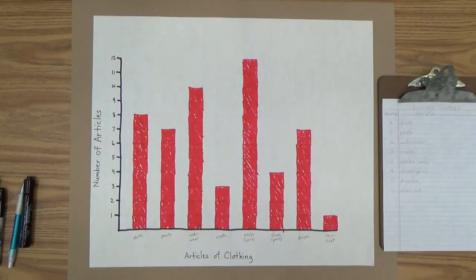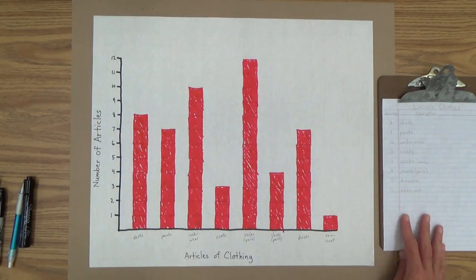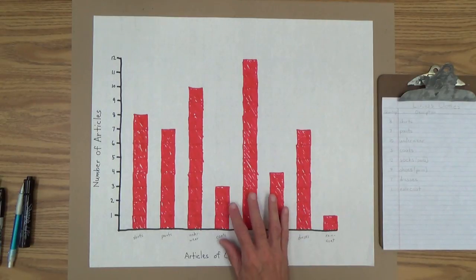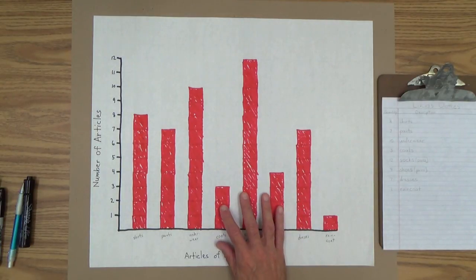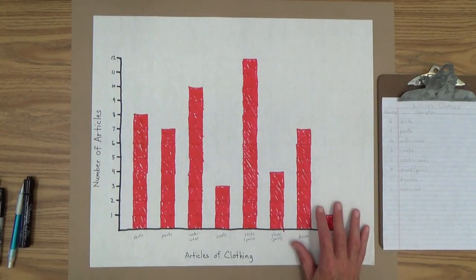And as you can see, I've now entered all the information from our original list here onto the graph. Let me just show you that here briefly so you understand what I'm saying.